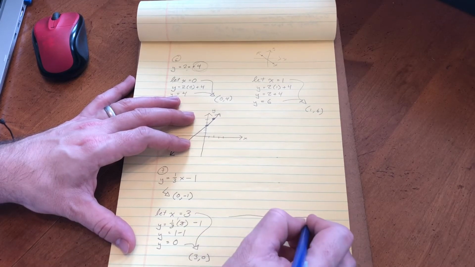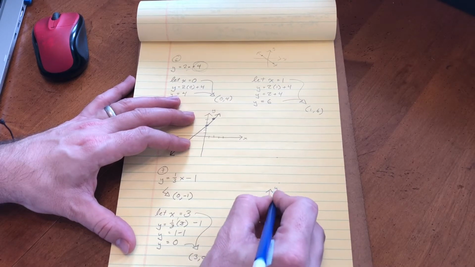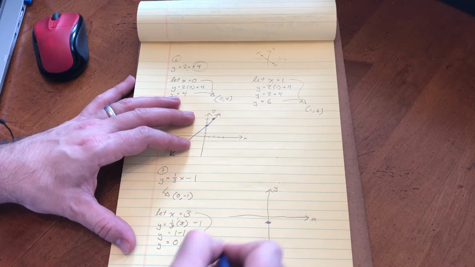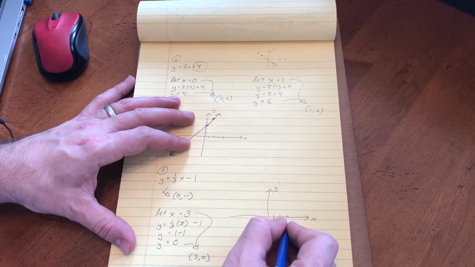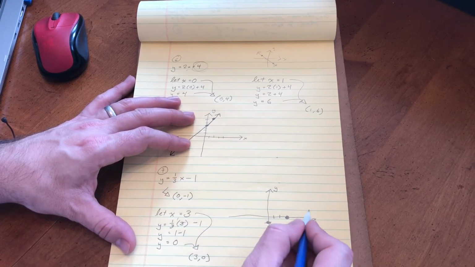So, kind of a wobbly x-axis, but good enough for YouTube. 0, -1, and 3, 0.